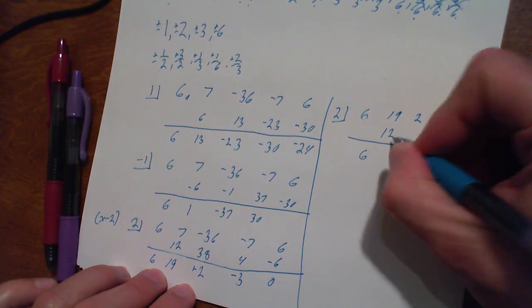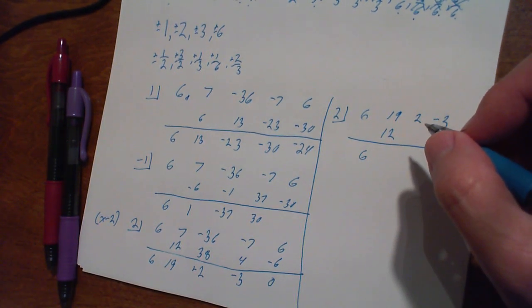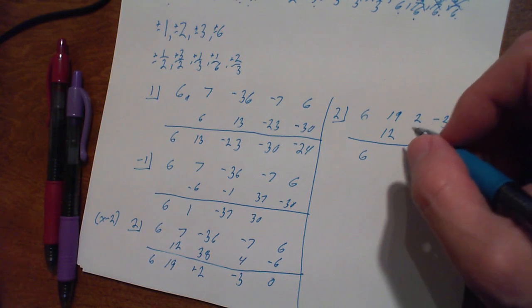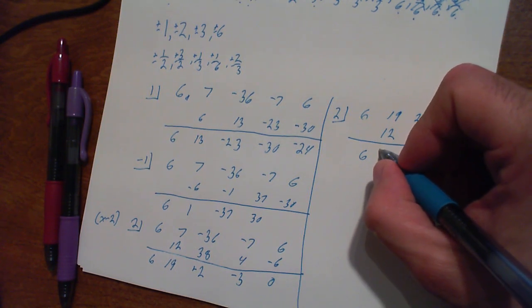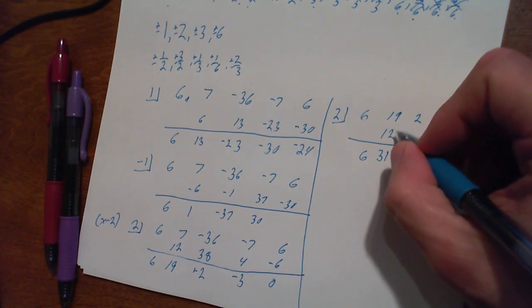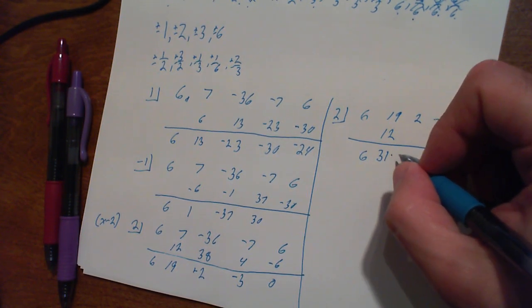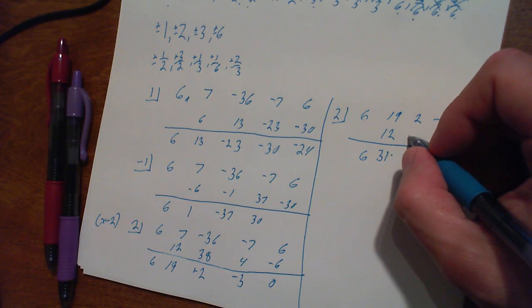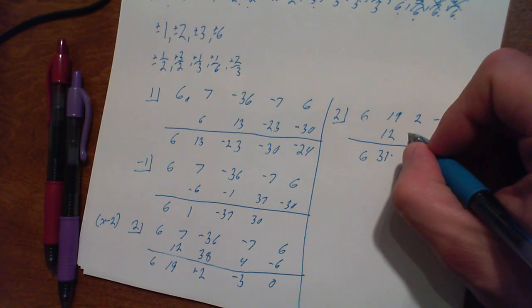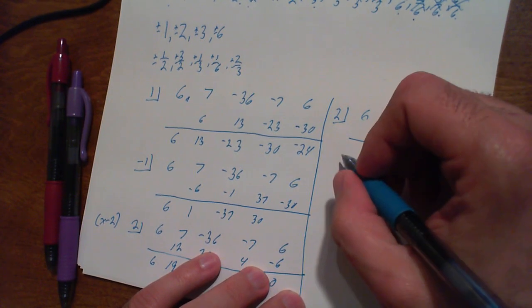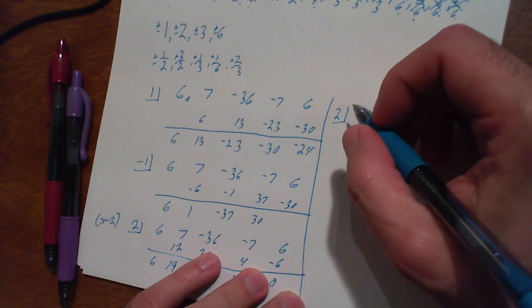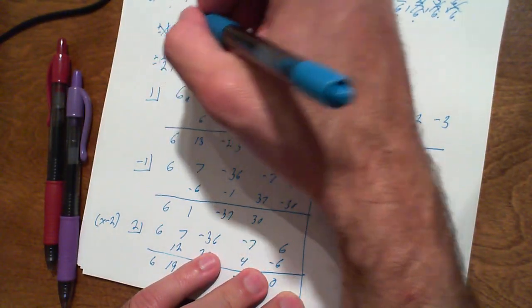6, 12. 19 plus 12 is 31. No, that's not going to work. Now we're at 62, and then 60. No, that's not going to work. So 2's done. So which ones didn't work? We got 1 and negative 1. Positive 2.